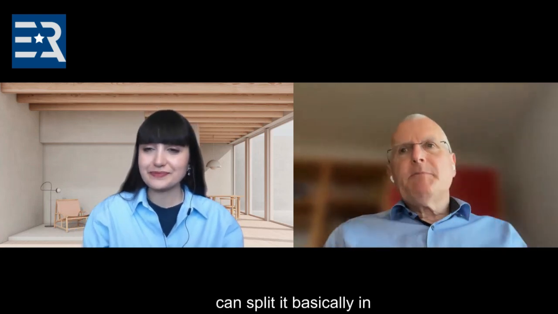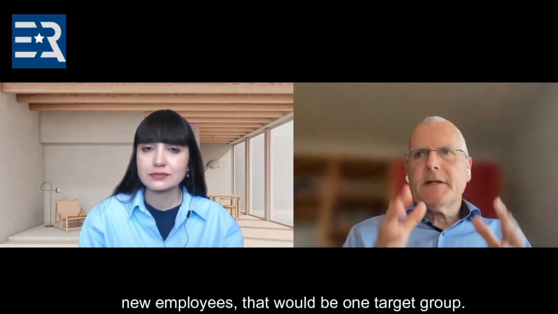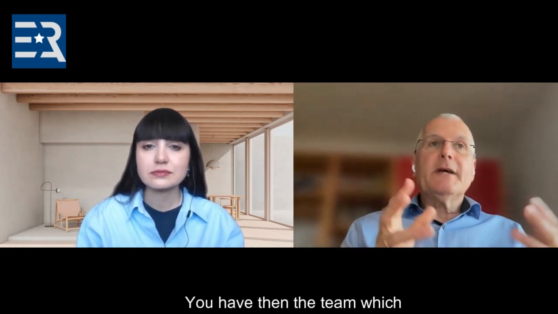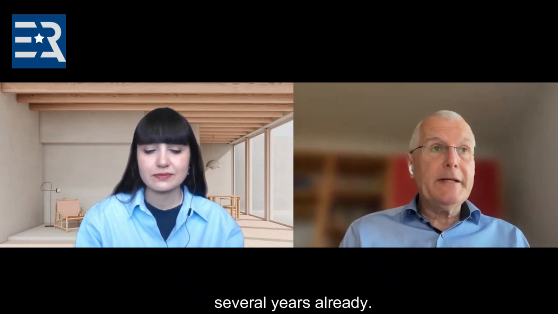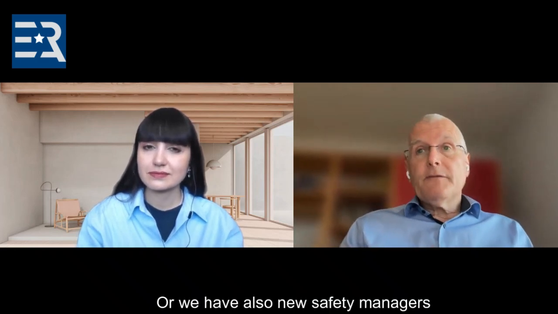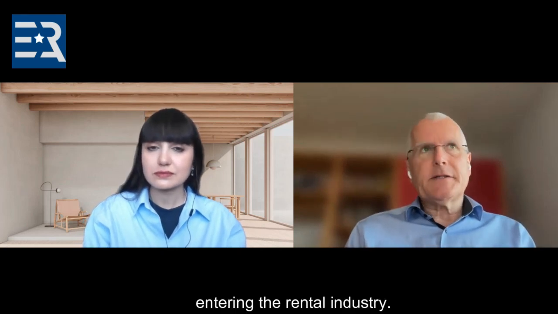Also there, we can split it basically into maybe three sections. Companies have new employees, that would be one target group. You have then the team, which consists of workers who maybe are with the company for several years already. Or we have also new safety managers entering the rental industry.